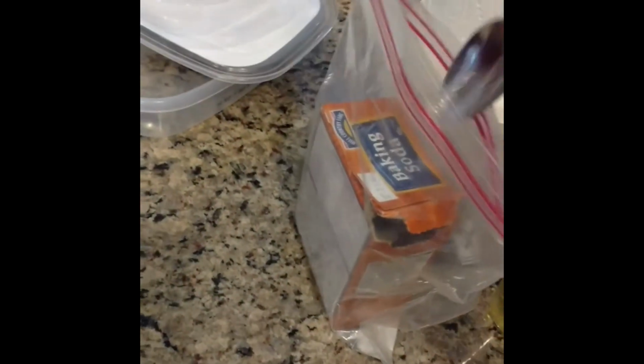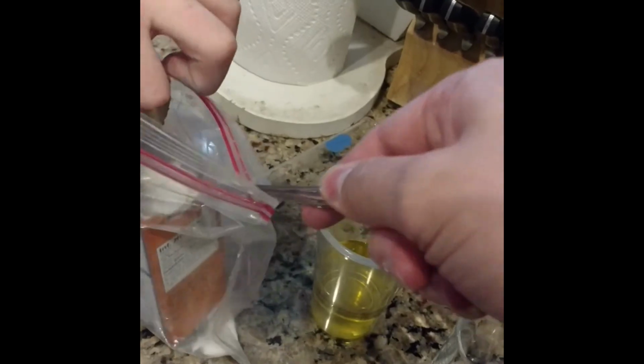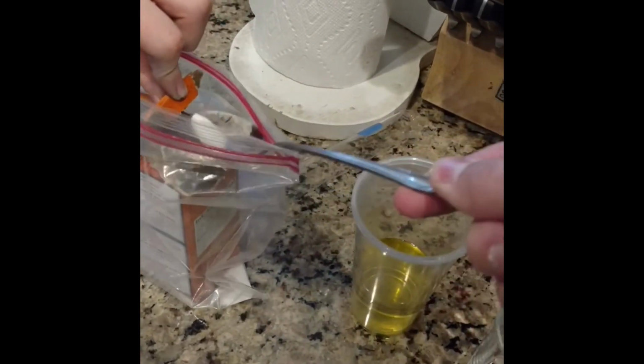You said you can return this back to its original color. Oh, so you're going to use baking soda too? Yeah, so we got a little bit of baking soda here since we said there's a little bit of acid in there. Let's see what happens.